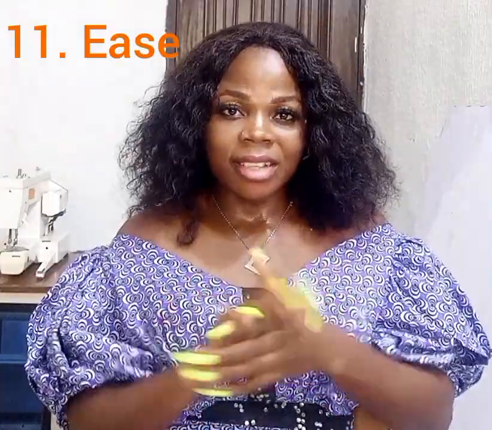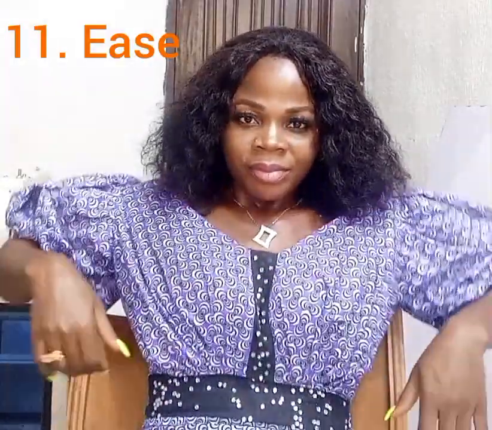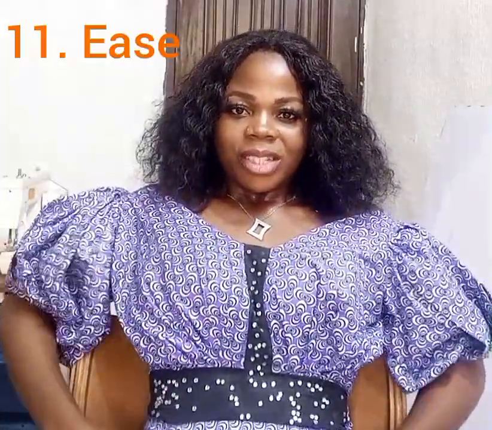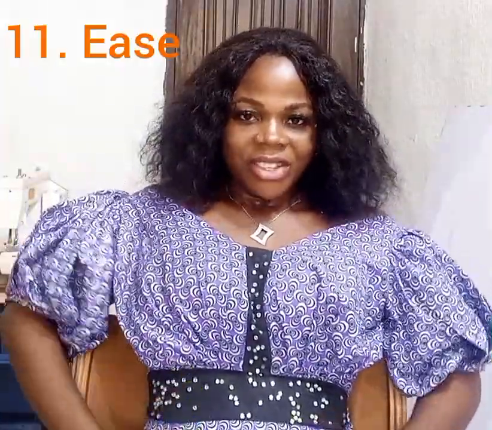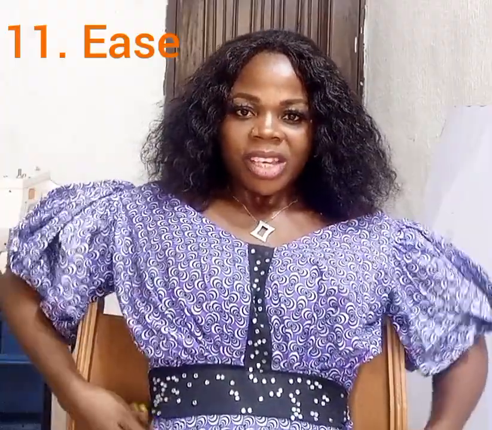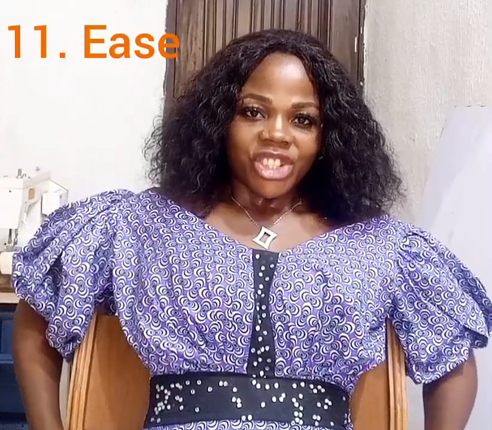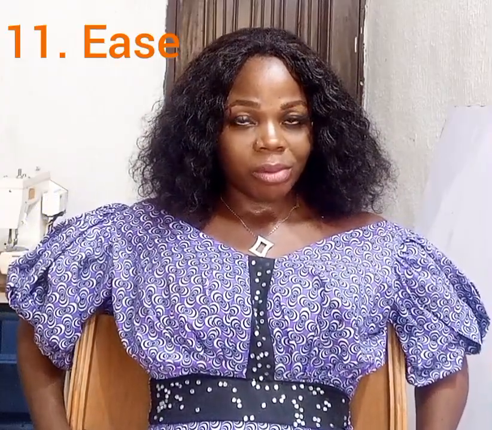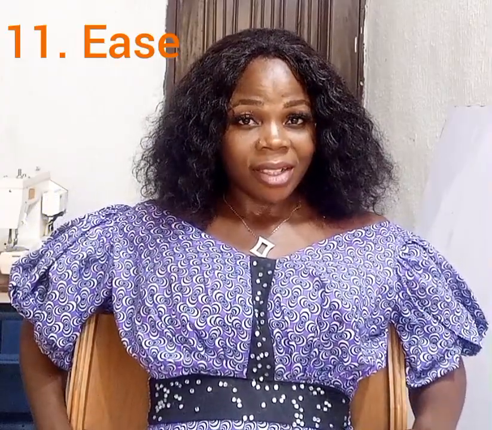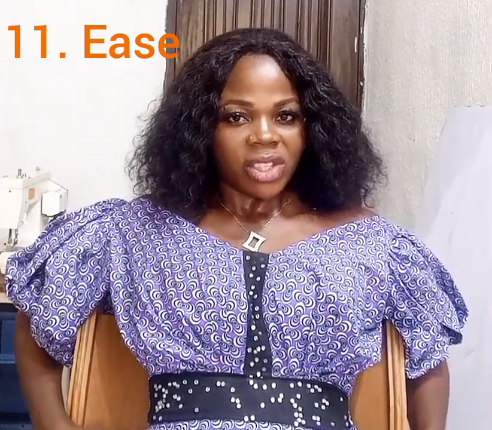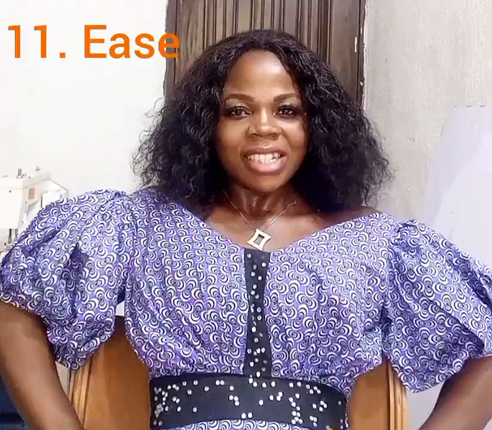But let me take an example of ease. This dress, the upper part has much ease, but this lower part doesn't have ease. Look at how tight it is. Ease is that little inch you put on your pattern while drafting that will allow for comfort. Can you see? This is exactly on my body.